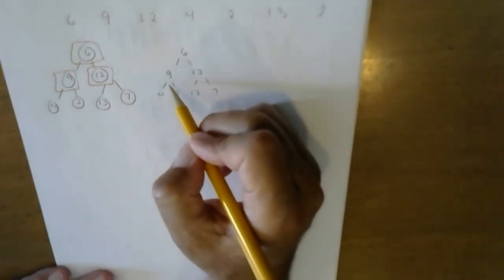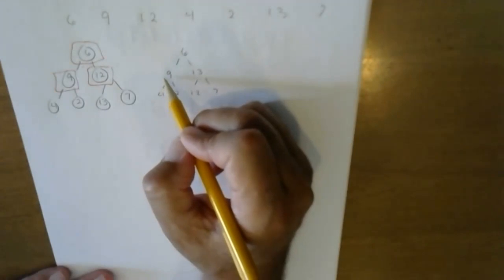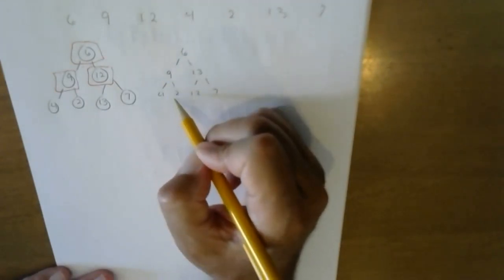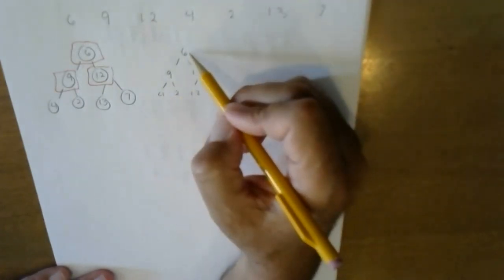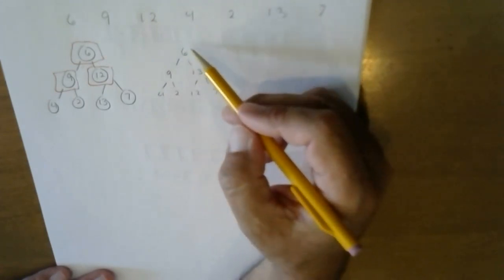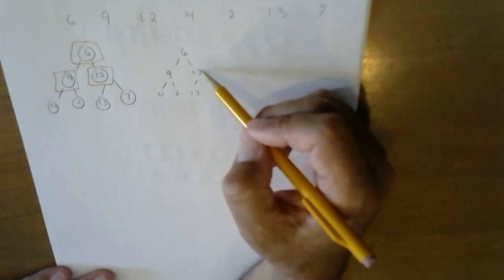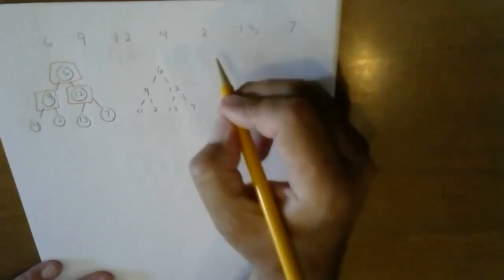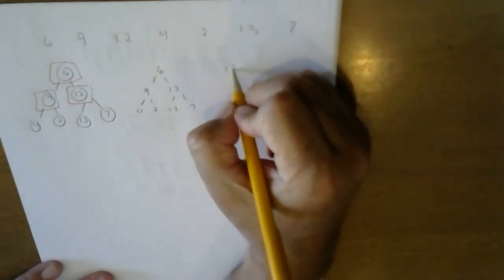Does 9 need to percolate down? No, it's already fine. Does the 6 need to percolate down? Yes. Where would it go? To the 13, and then where? So 6 is going to start percolating down.